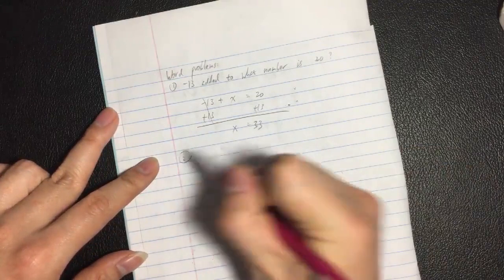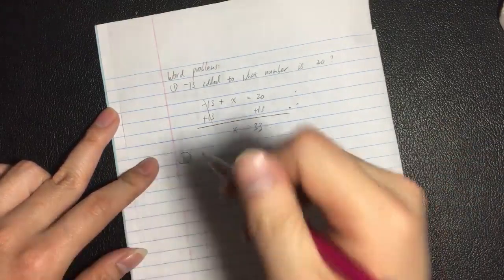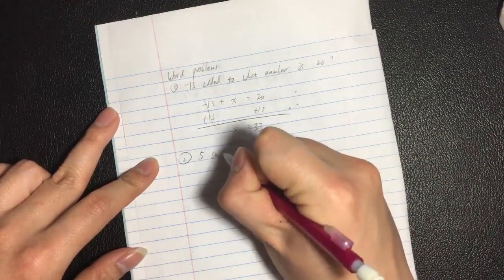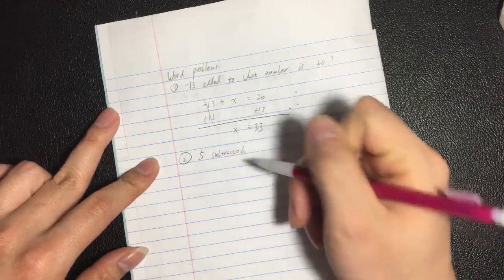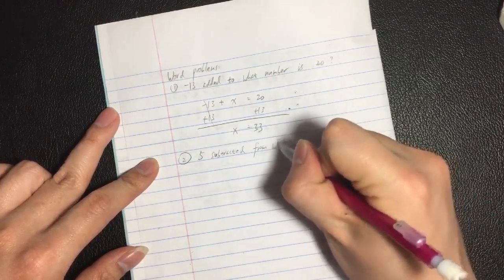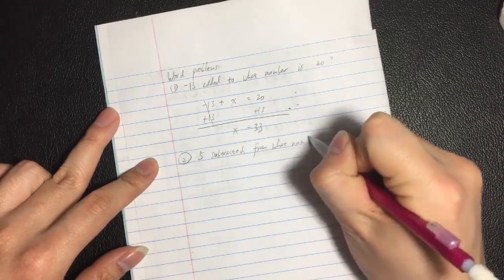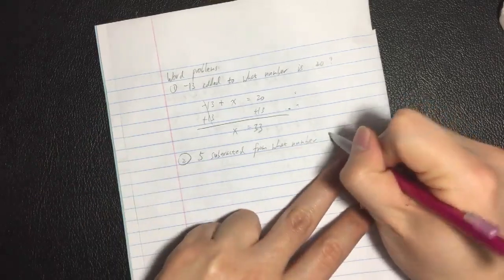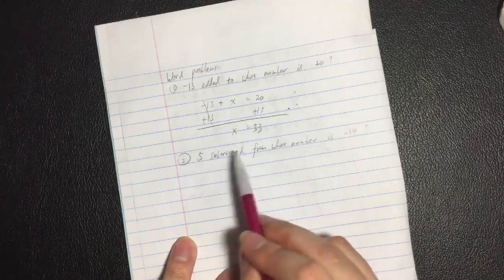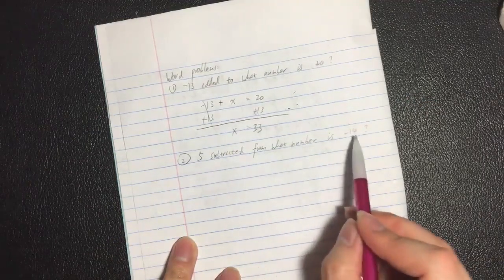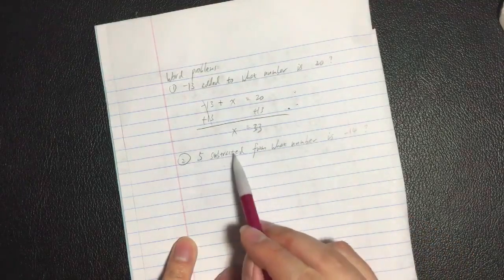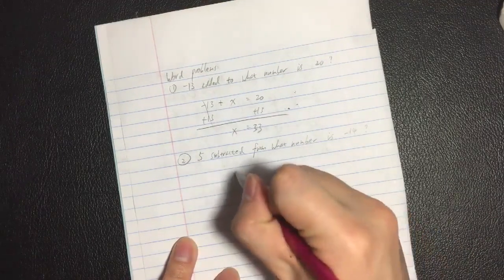Number 2. 5 subtract from what number is negative 14? We assume the unknown number is x.